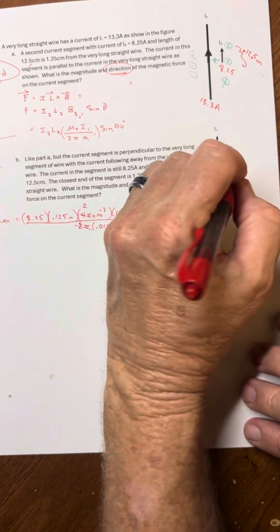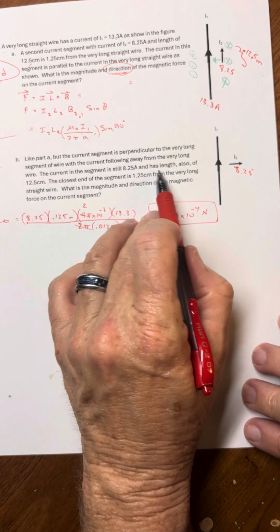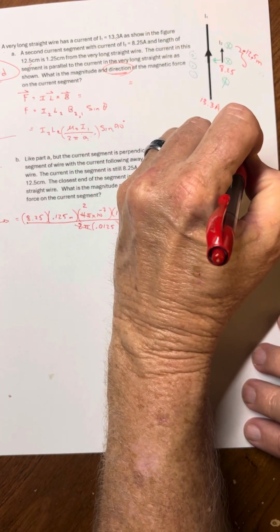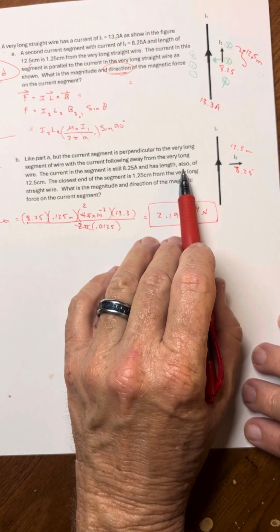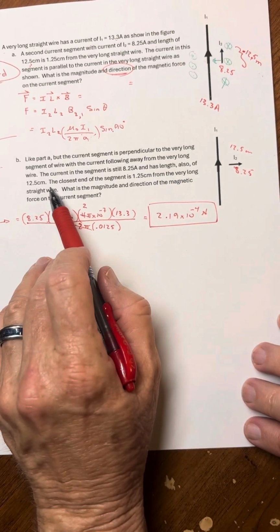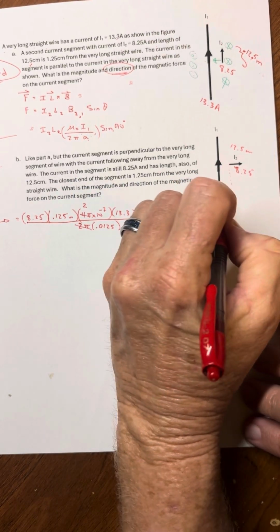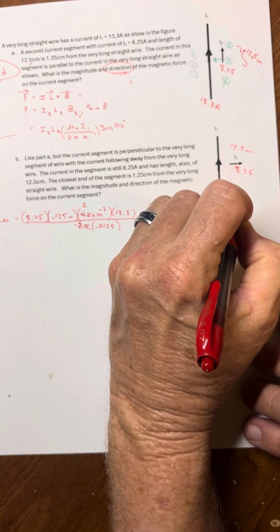But it looks like the segment still has an 8.25 amps. It has the same length, so it's got this 12.5 centimeter length. Its closest end, and so now the closest end is 1.25 centimeters.